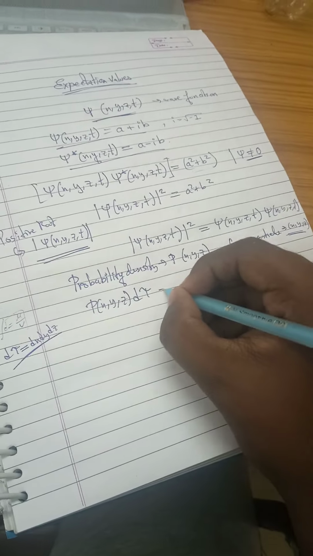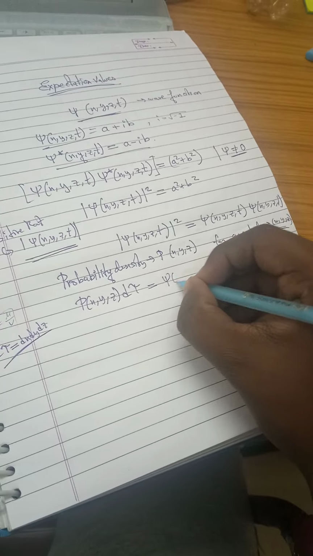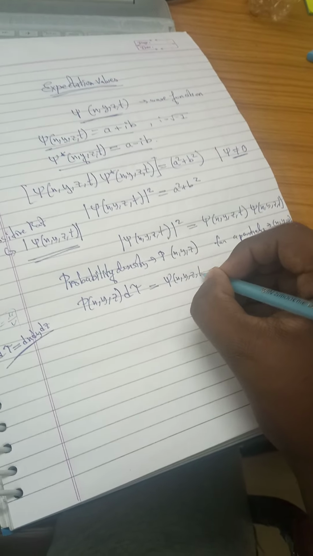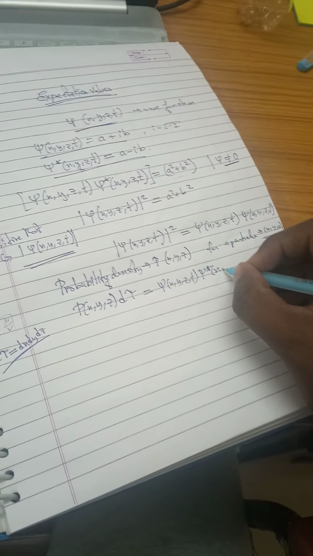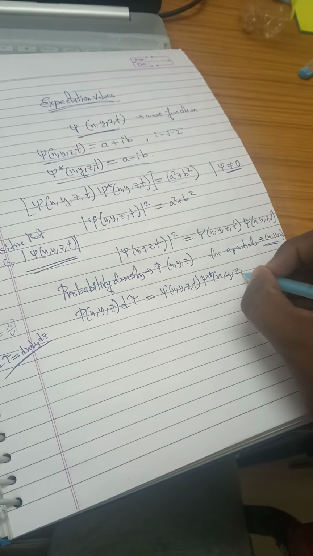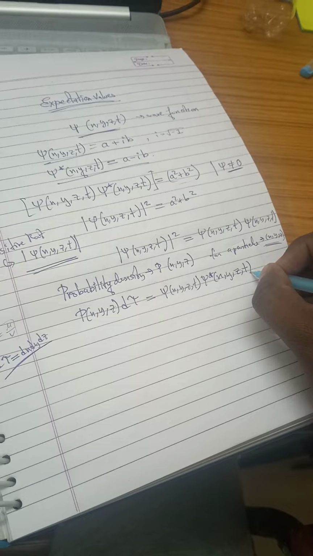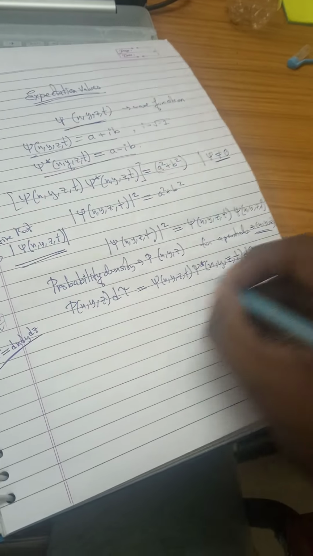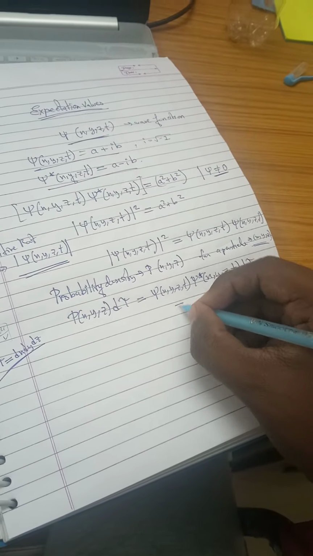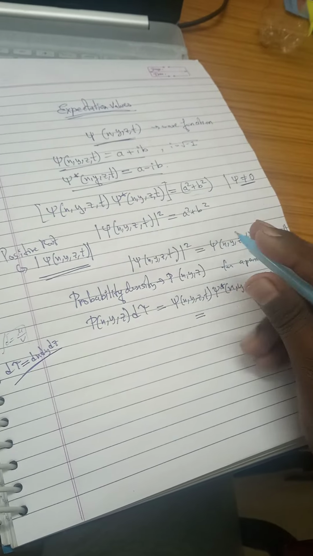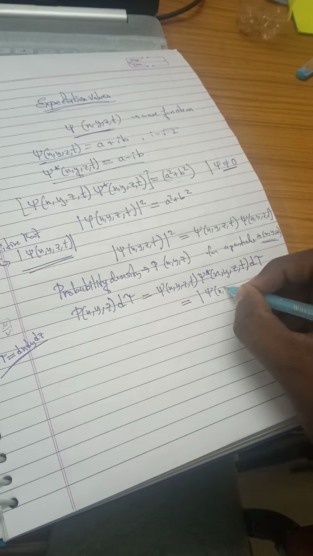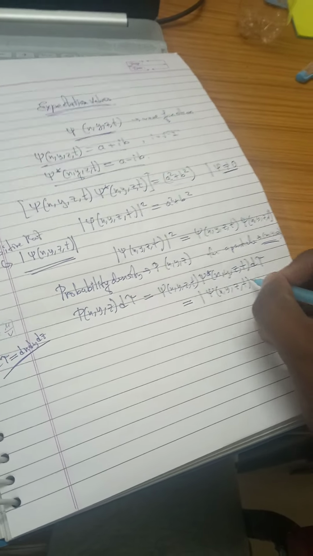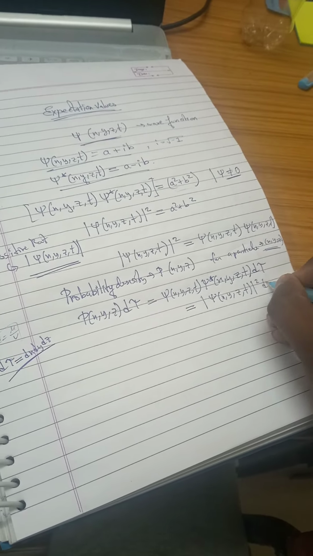So the multiplication can be written as psi of x, y, z, t times psi star of x, y, z, t into d tau, and from the equation we have written before, this can be further written as modulus of psi of x, y, z, t whole square d tau.